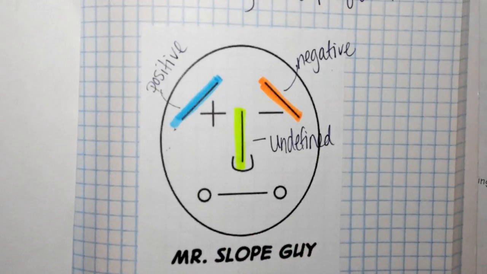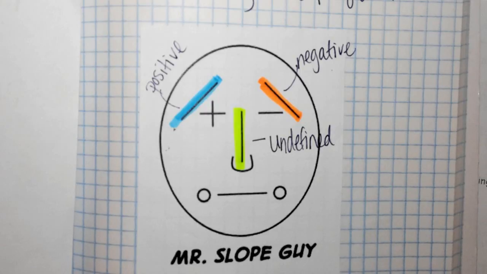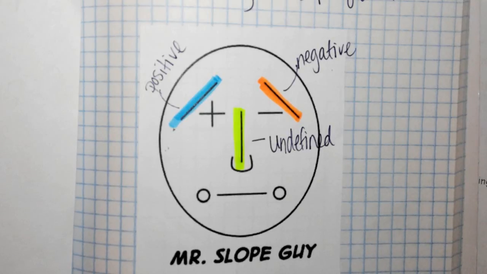Alright, what are some other undefined slopes in this room? The sides of my cart? Okay. The window panes, the desk, the curtains, a marker if it's straight up and down. What would our arms look like if we had undefined slope of the arms?